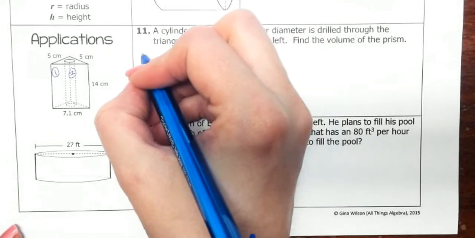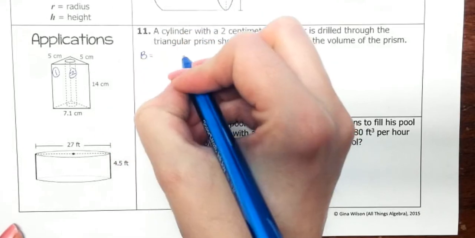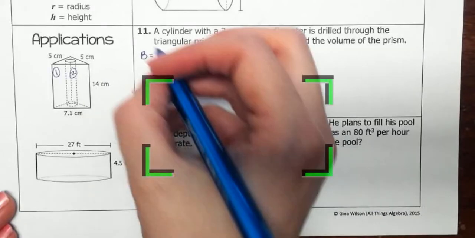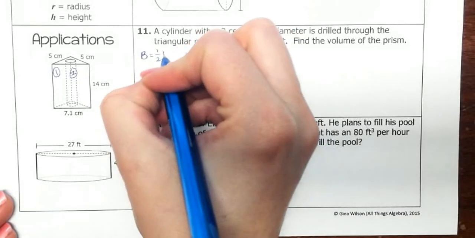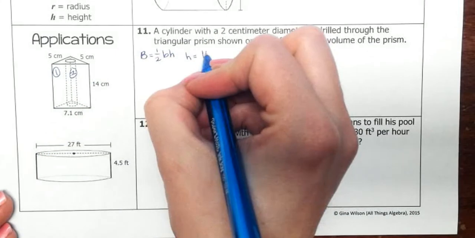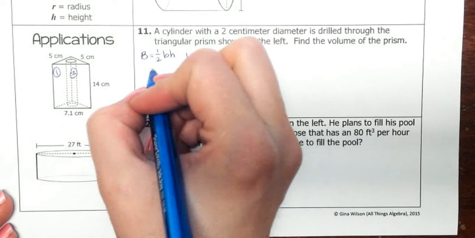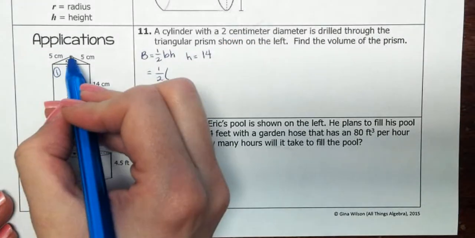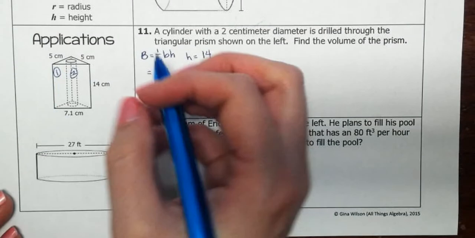To find that volume is going to be area of the base times the height. So I'm going to find the area of the base and I'm going to find the height. So my base here is a triangle, so I'm using 1/2 base times height. And the height between the bases is 14. So I'm going to do 1/2. The base of my triangle here is right next to that 90-degree angle. It's 5.